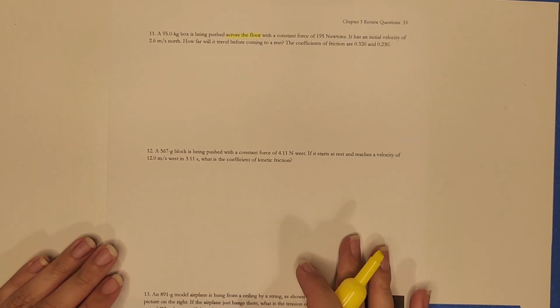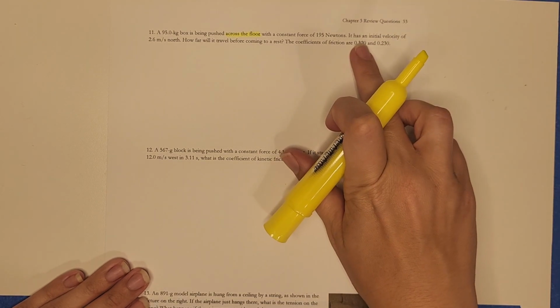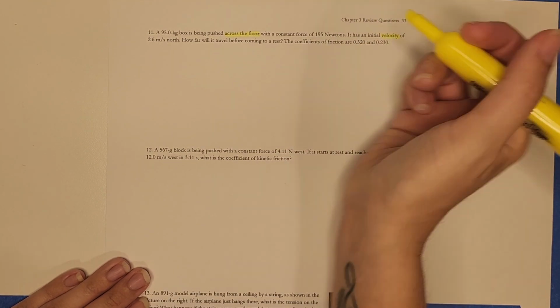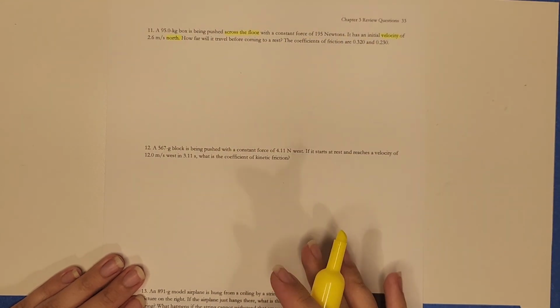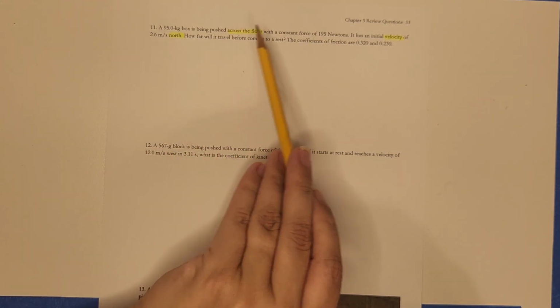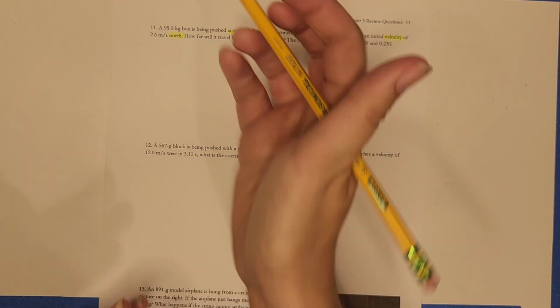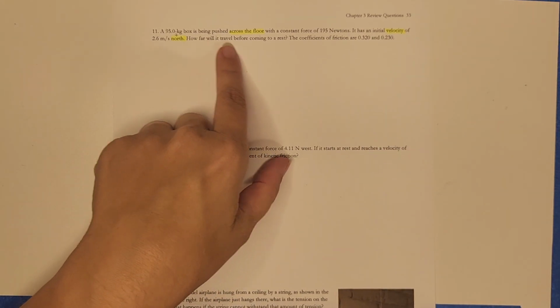Okay, so I am seeing across the floor again. That is a direction. I have initial velocity, and then I also have a direction here that says north. Okay, so here I'm getting a little bit more specific. Across the floor equals north in this case. Okay, north is our positive. And then it says, how far will it travel before coming to a rest? So this question, how far will it travel? There's no direction associated with it. It's not saying what is the displacement. So we may use these vector quantities as far as determining signs, but we're not going to need it in our answer.